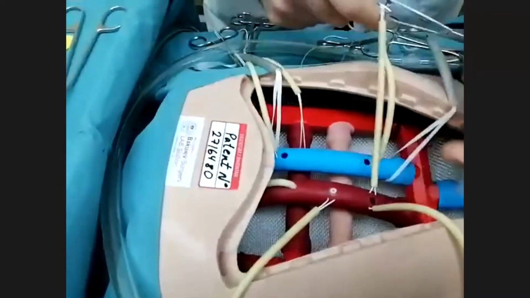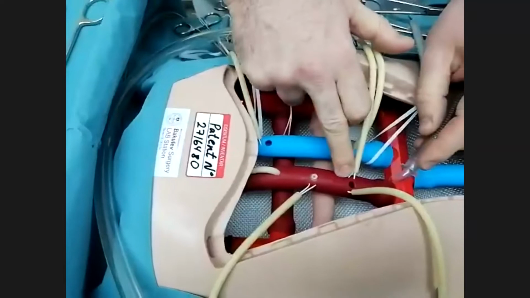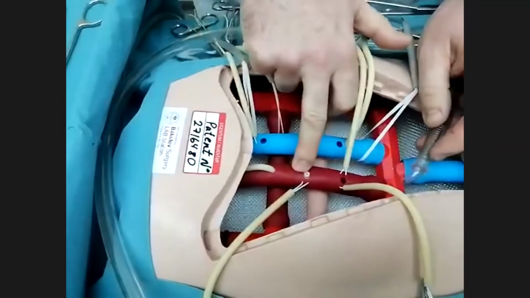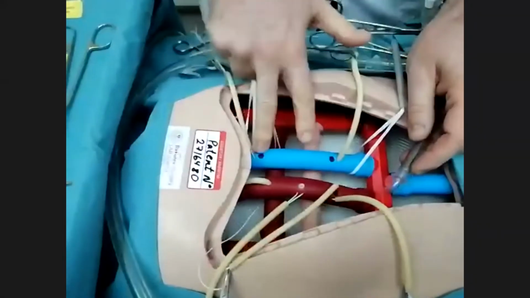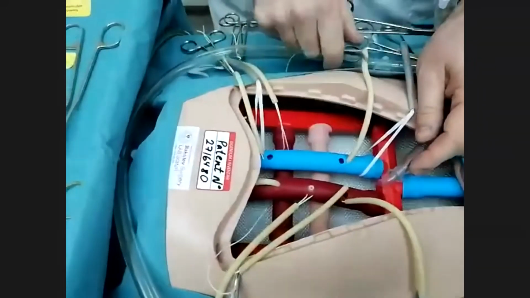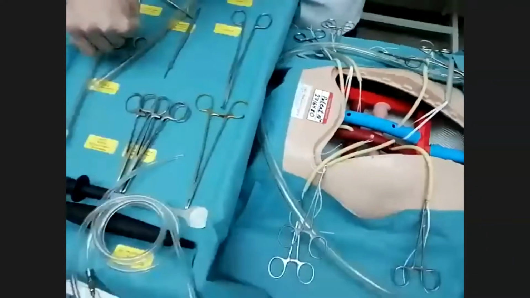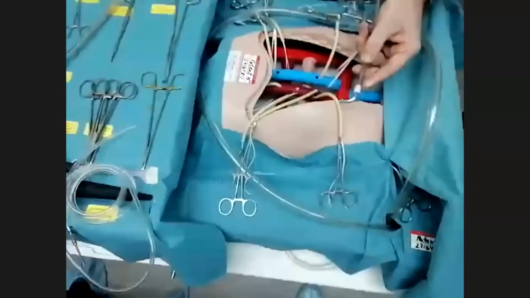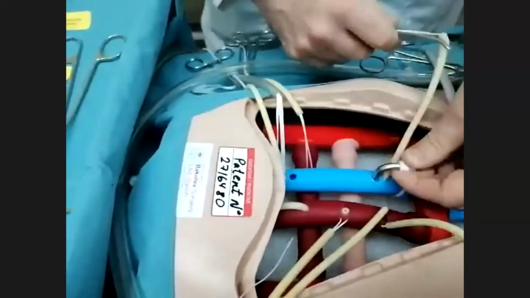We put the cannula in this hole for the aortic cannulation. This hole is for the cardioplegia cannula, and these two holes are for connection of the venous cannulas. Okay.